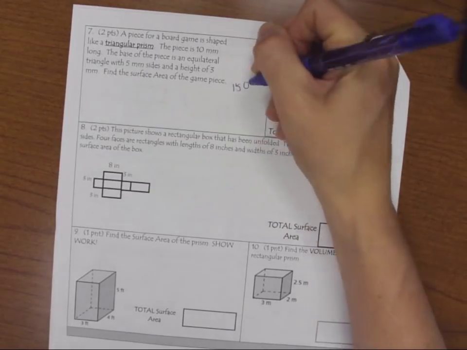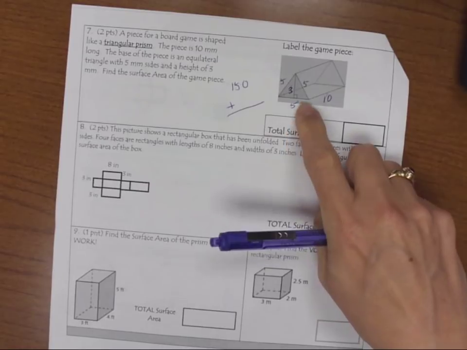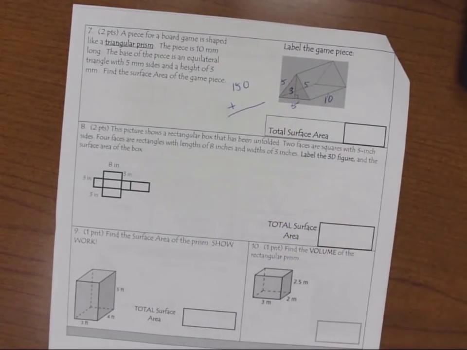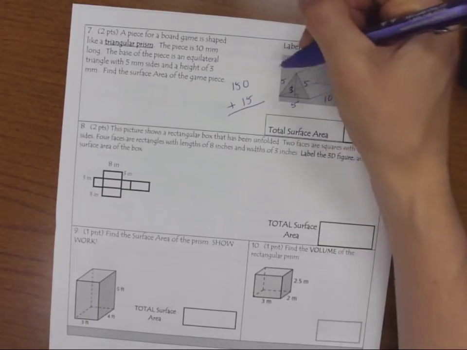And then you have to add the 2 triangles. Don't forget your 2 triangles. Base times height. 5 times 3. 15, and if you don't cut it in half, then it counts for both triangles. So if you add these 2 numbers together, you'll have your answer. Remember, your answer needs to be in millimeters squared.